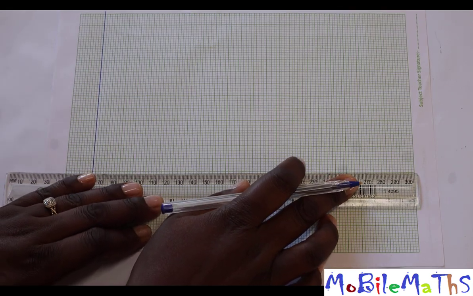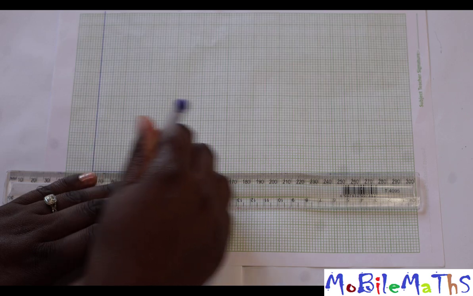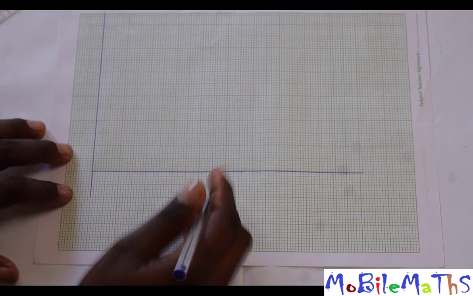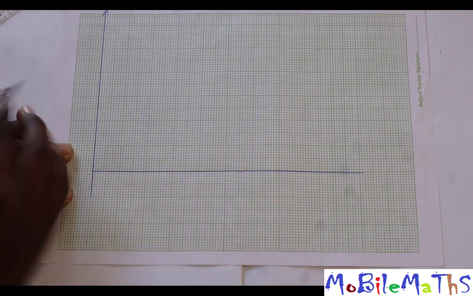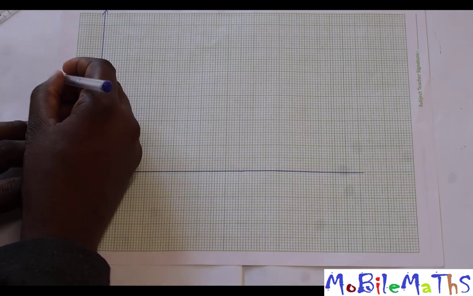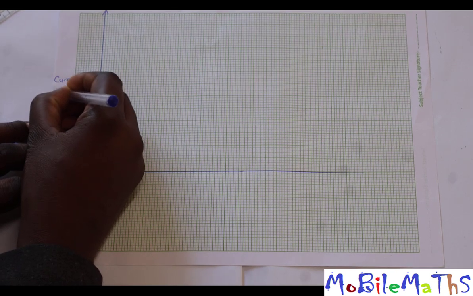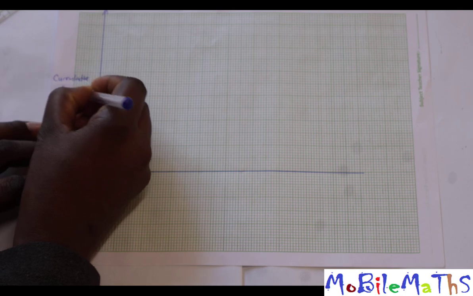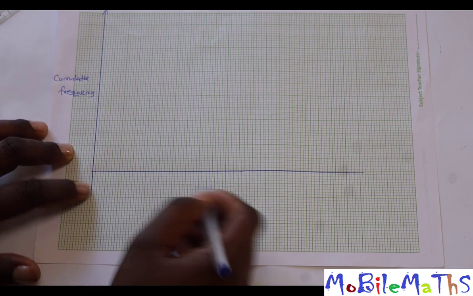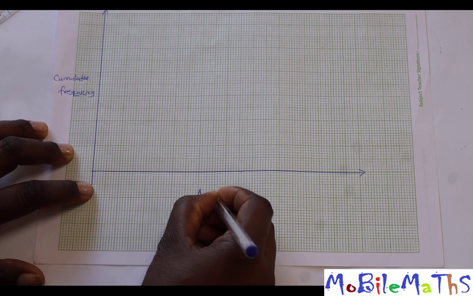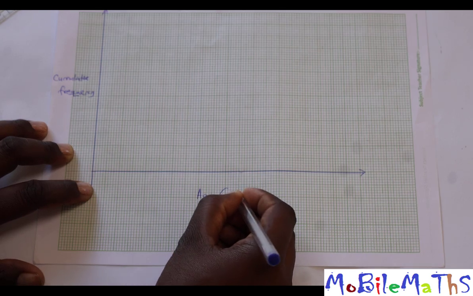So on this side, it's our cumulative frequency, so I can write cumulative frequency. Then on the horizontal, we have got our age, and our age is in years.